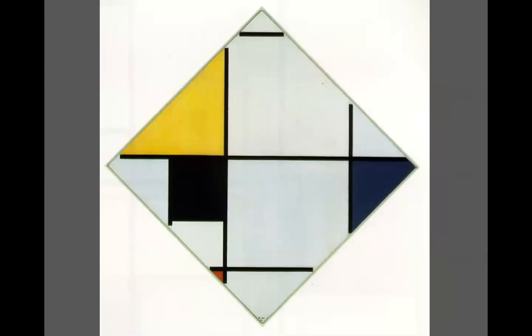Piet Mondrian. Mondrian, right. So what is Mondrian's color idea? Primary colors. Primary colors, exactly. So all of Mondrian's paintings from a certain period are based on the primary colors: yellow, red, and blue, plus black and white. So why was he doing that?